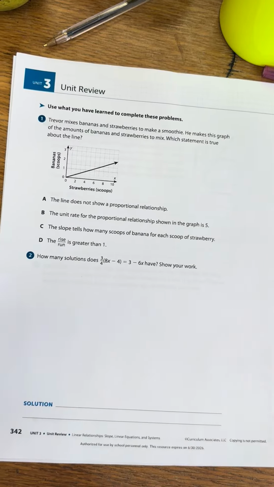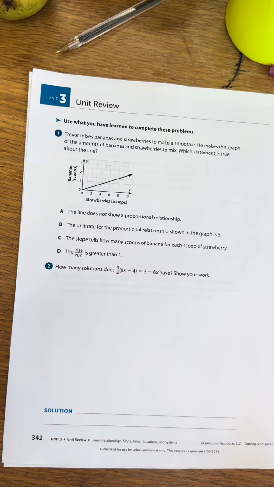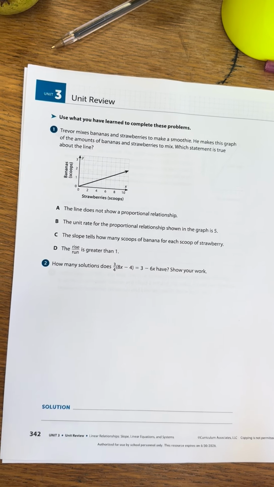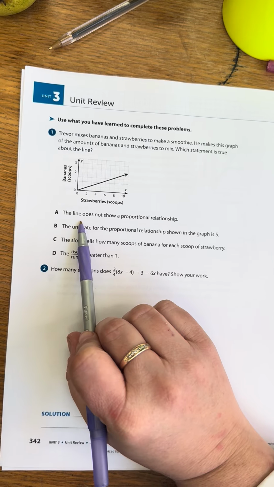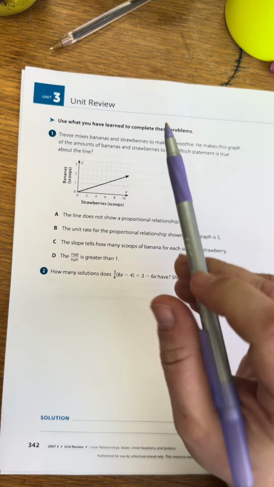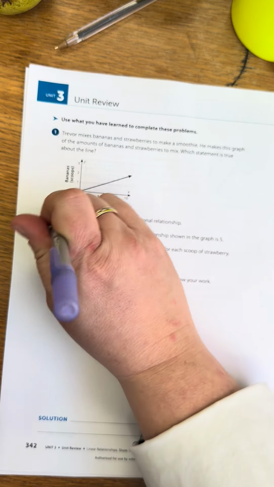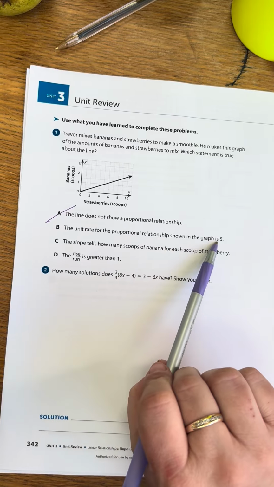All right, next page. Trevor mixes bananas and strawberries to make a smoothie. He makes this graph of the amounts of bananas and strawberries to mix. Which statement is true about the line? A says the line does not have a proportional relationship. This is increasing at a constant rate, so that is not correct. The unit rate for the proportional relationship in the graph is 5.